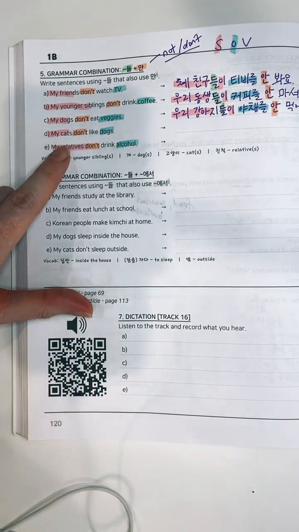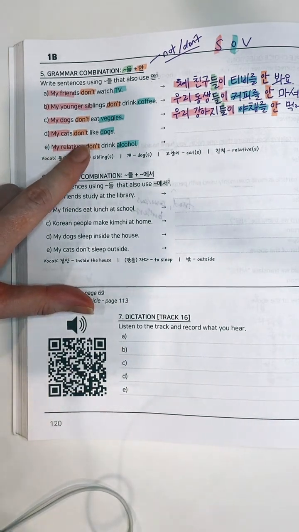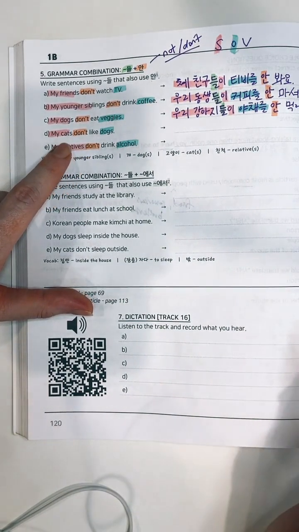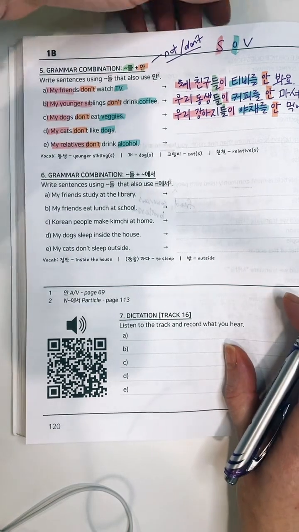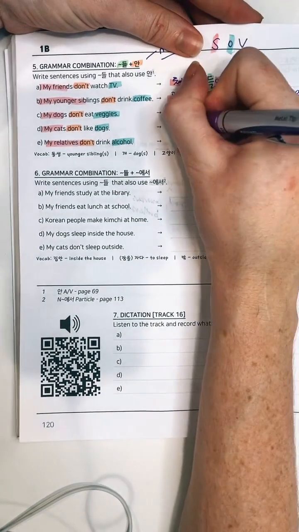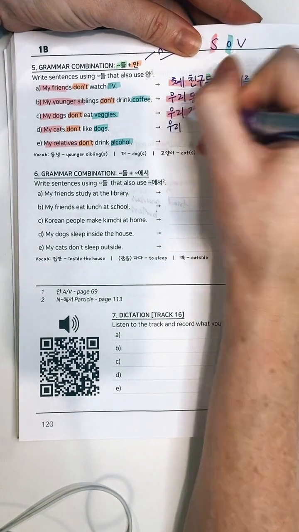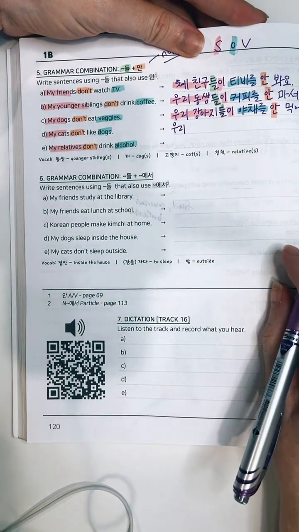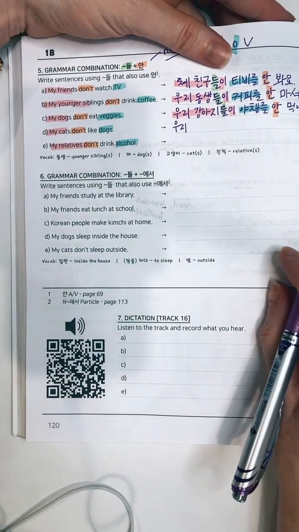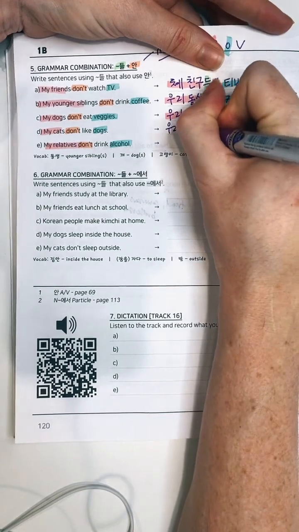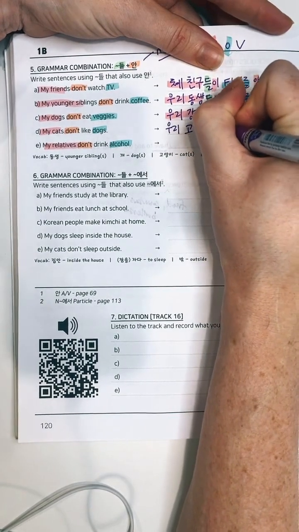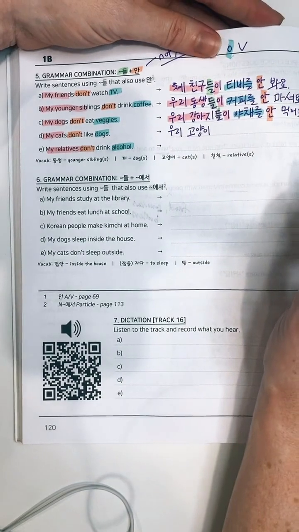This one is, "My cats don't like dogs." So how do we say that? Does anyone know the word for cat in Korean? Does anyone know the word for cat? No, Laura, yes. 고양이. 고양이 means cat.